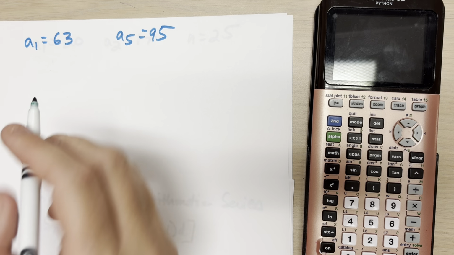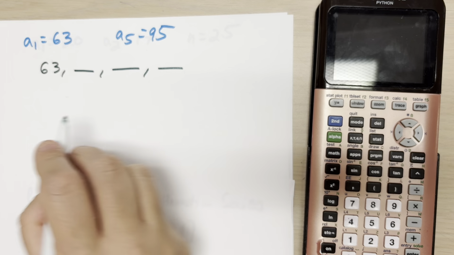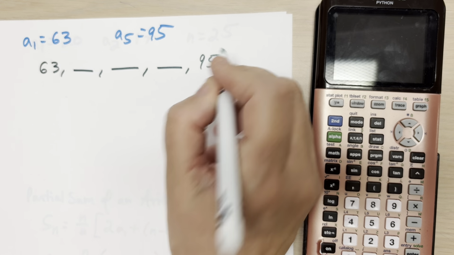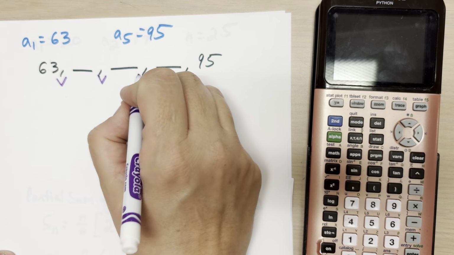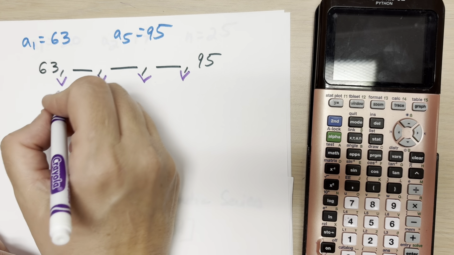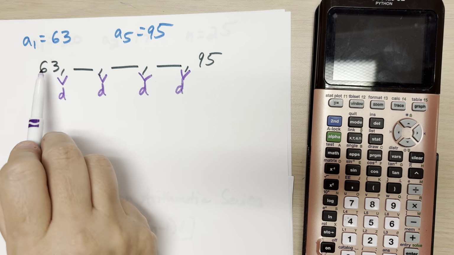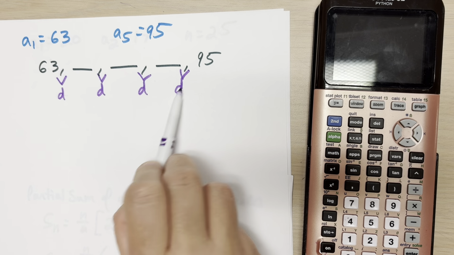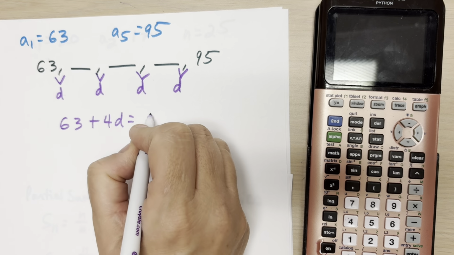This one is sneaky because they give you the first term and the 5th. So you've got to figure out what's going on in between. If I list these out, I know I have a first term, a second term, a third term, a fourth term, and then the 5th term is 95. So if I can figure out the difference here, I can do that with a simple equation. I'm starting at 63, and then I'm going to add 1, 2, 3, 4 D's to get to 95. So 63 plus 4D is 95.